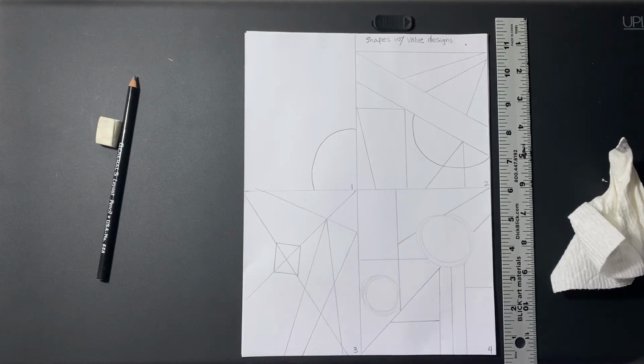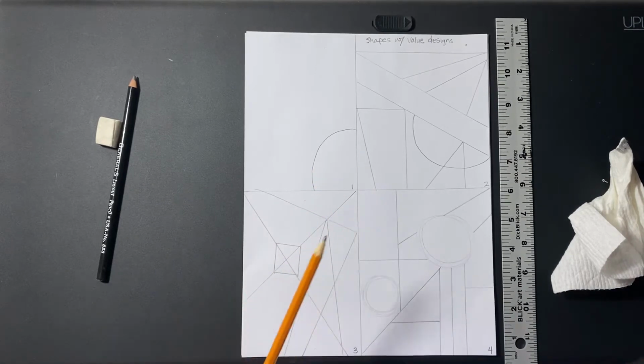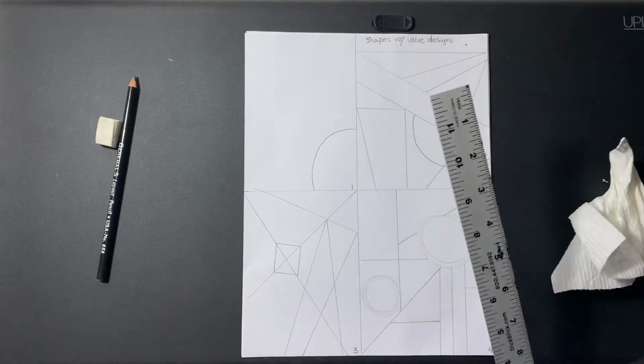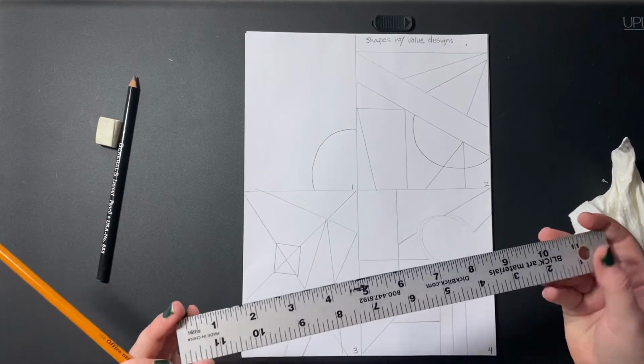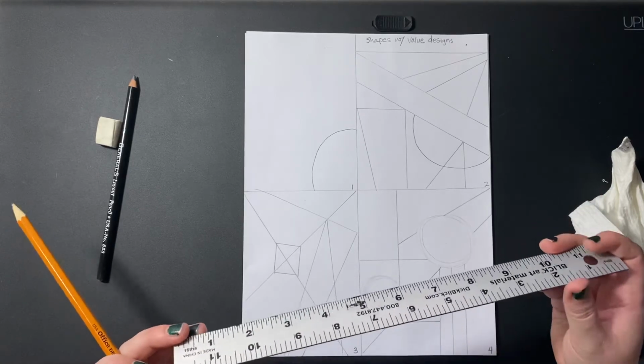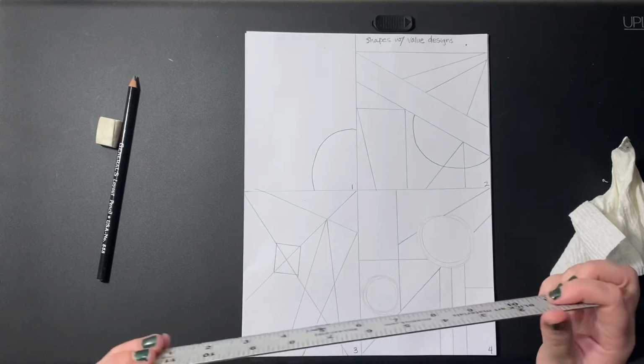So what we're going to do is create an abstract image using only shapes that are created using a ruler or freehand, whichever you have. If you don't have a ruler, you can use a straight edge, which is just like the edge of a book, or something that is straight so that you can draw straight lines.